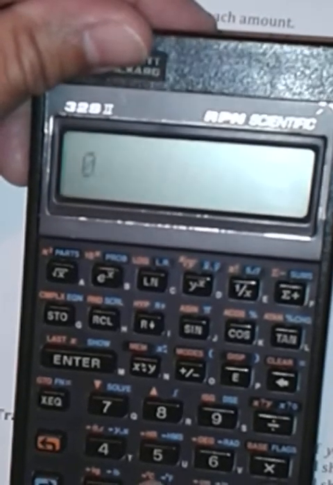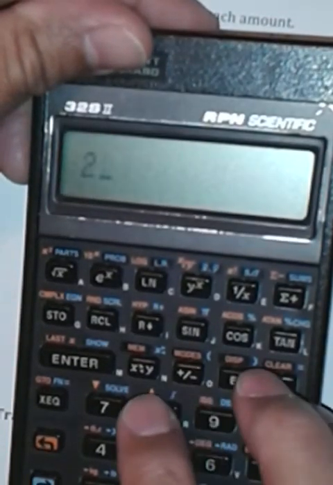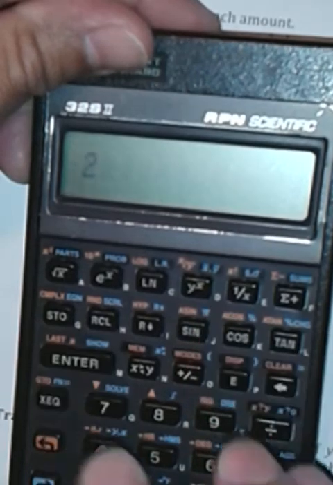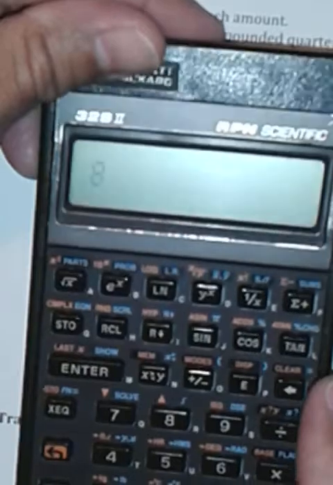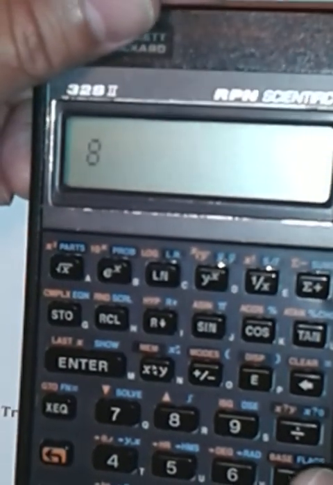So I'm going to type in 2, and on my calculator I say enter. To the third power is 8. There you go. So on my calculator, I type in the 2, the base, and then the power.